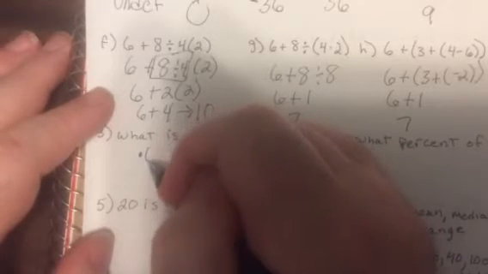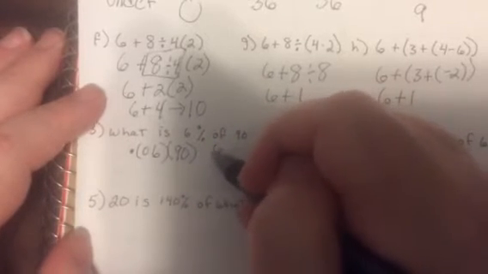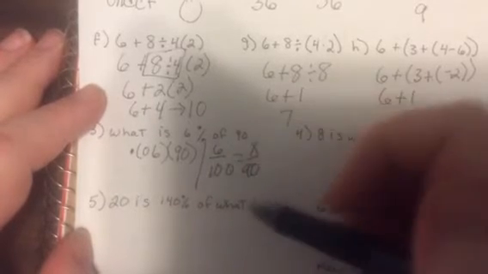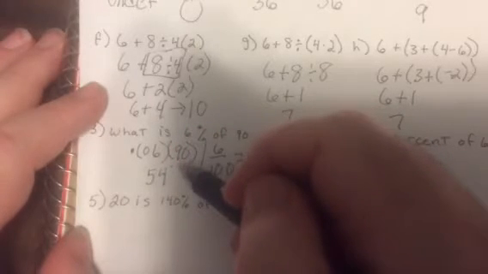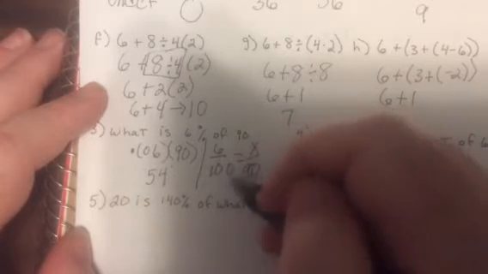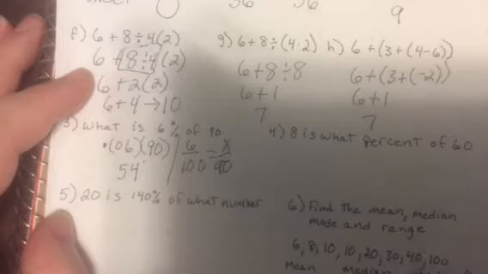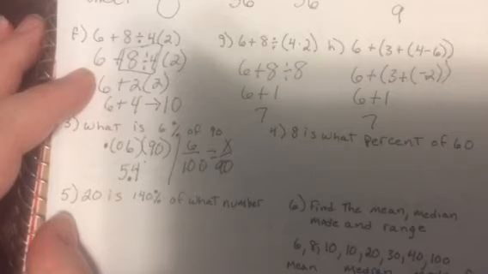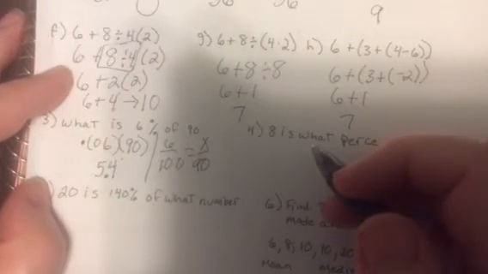You could either do 0.06 times 90, or you could do 6 over 100 equals x over 90, and then cross multiply. I believe the answer is 54. Is that right? 9 times 6. Let's see. Well, let's pause there for a minute. Yeah, I think that's right. No, it's 5.4. I'm sorry. 5.4. Okay. Ooh, I almost messed up.